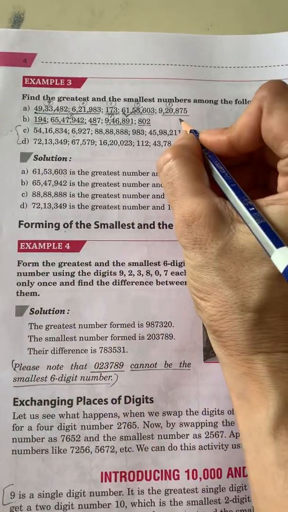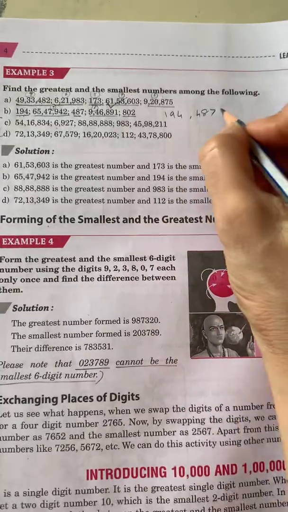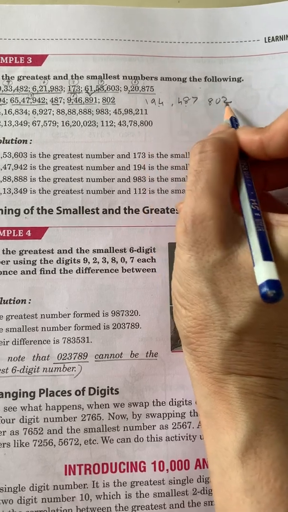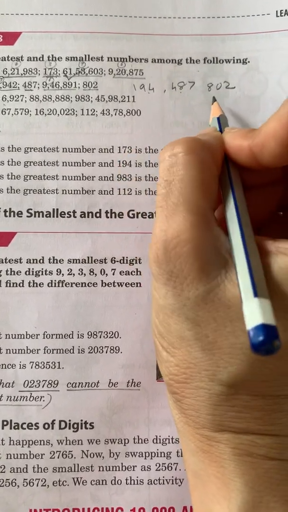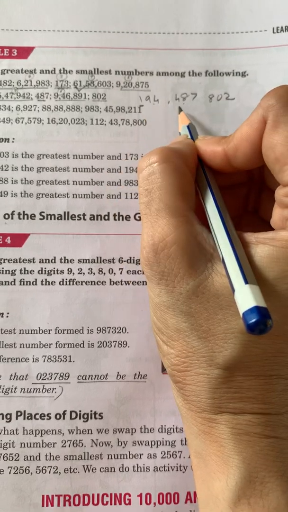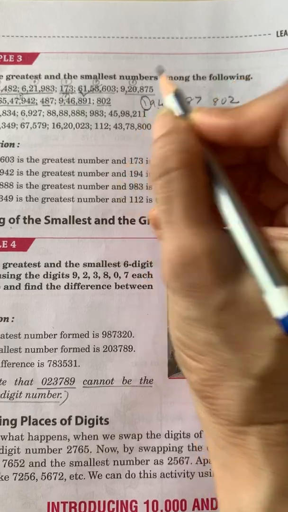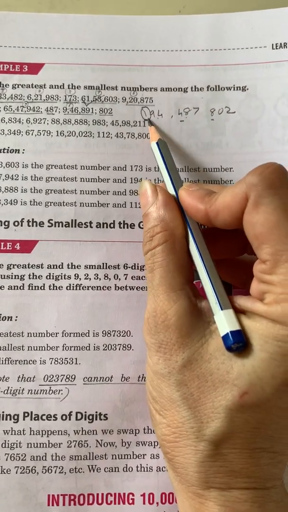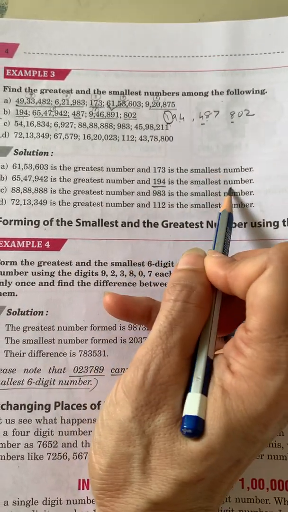So now 194, 487 and 802. These three numbers have the same number of digits, that is 3. So here how will you find out? We'll go to the first digit. The first digit is 1 in this number, so this is the smallest number. So we will write 194 is the smallest number.